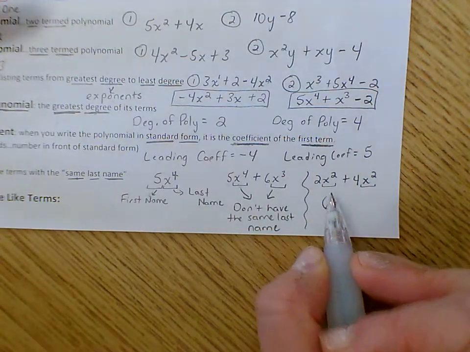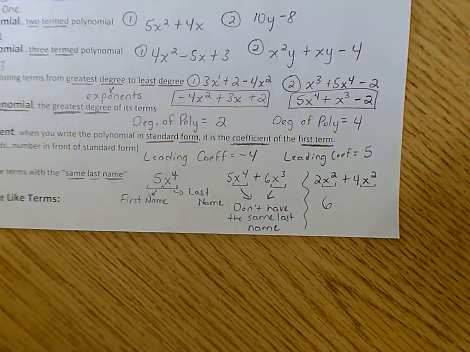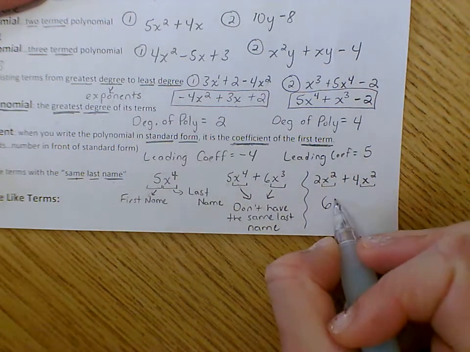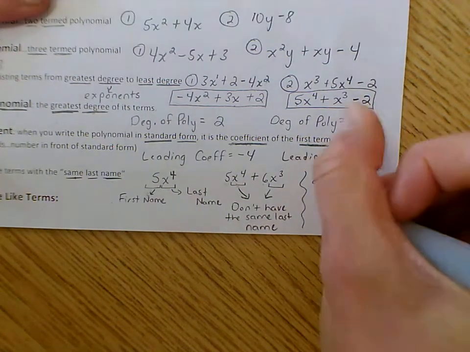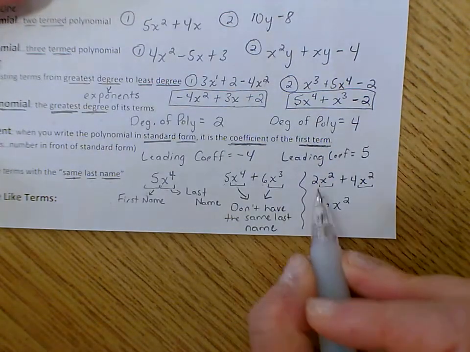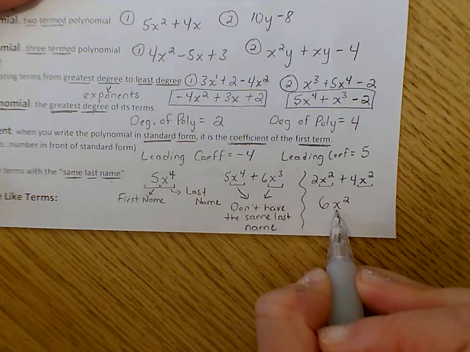Think about when two people get married, usually one will take the name of the other so they have the same last name. It's similar to that idea. Whatever the last name is just comes down, so it's still just x squared. So when you combine these, you get 6x squared.